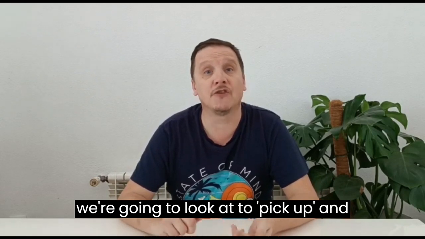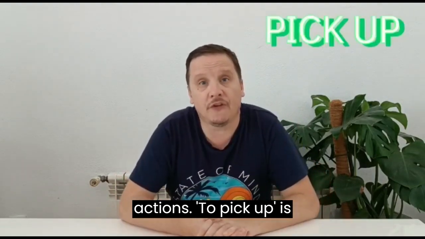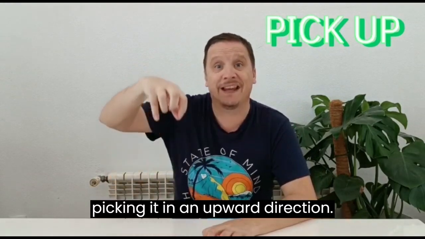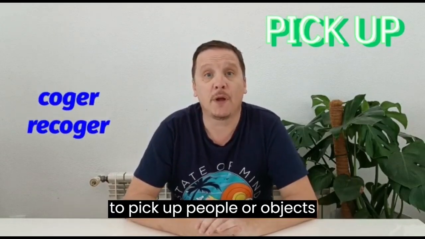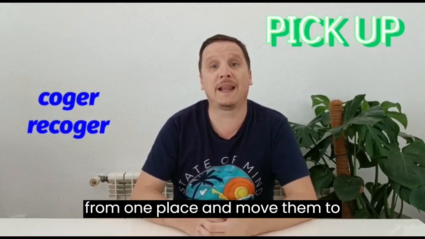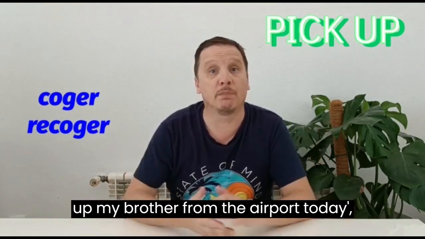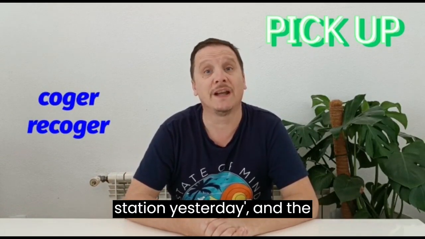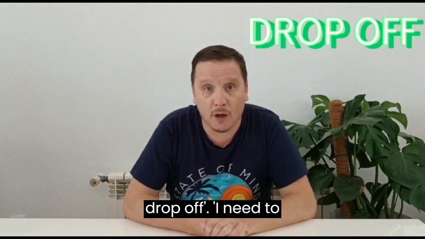Okay, the last two for today, we're going to look at to pick up and drop off. Now they're both opposite actions. To pick up is to pick something up. So for example, something that's on the floor, you're picking it in an upward direction. That's one meaning. The other meaning is to pick up people or objects from one place and move them to another. For example, I need to pick up my brother from the airport today, or I picked up my cousin from the station yesterday. And the opposite action here is to drop off.